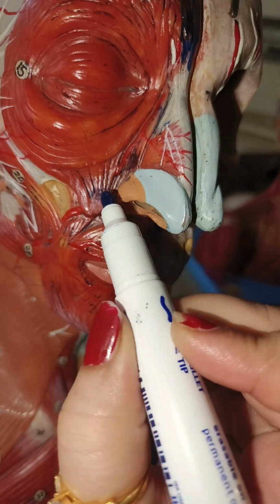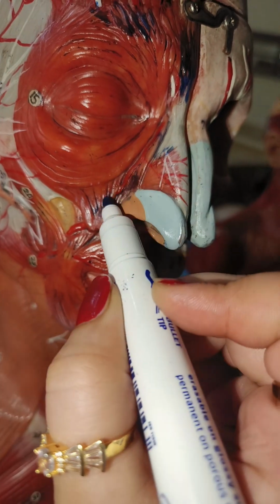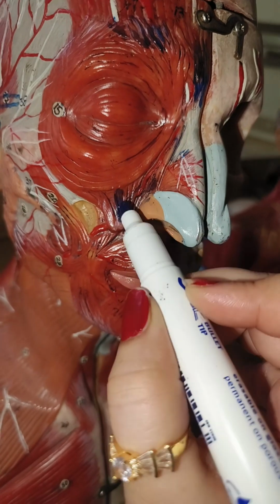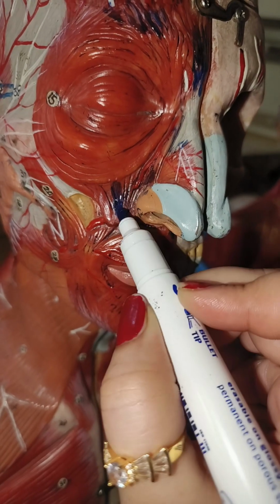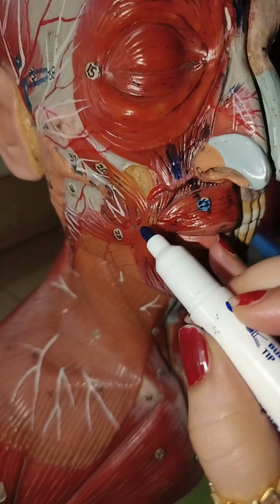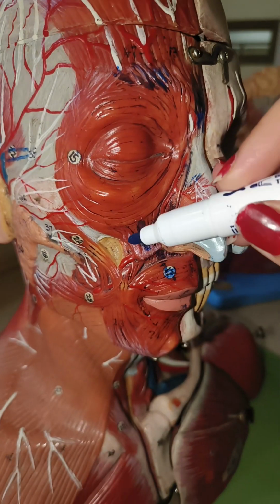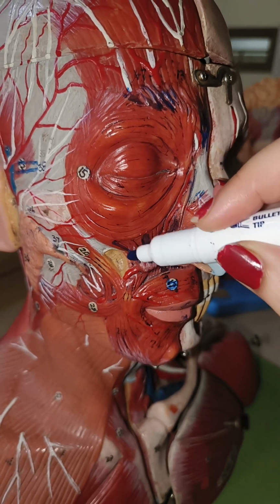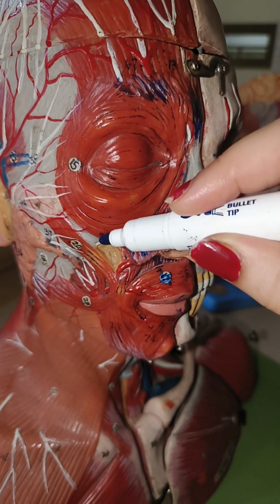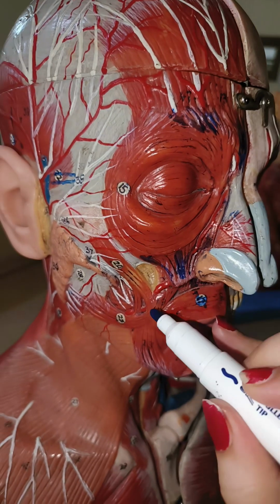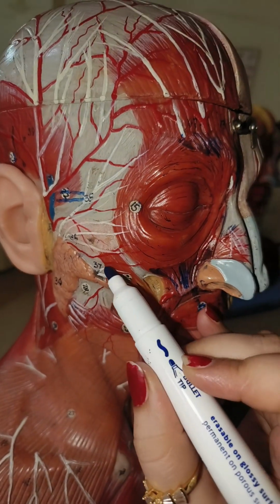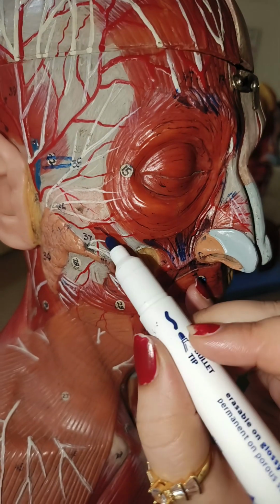After that, this is the levator labii superioris. So next to it is the simple levator labii superioris. And this muscle is the zygomaticus minor because it is going under it, and this is the zygomatic bone, so it is attaching over the bone, number 20.